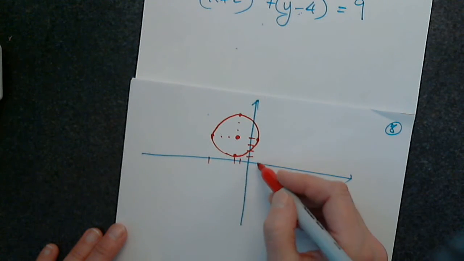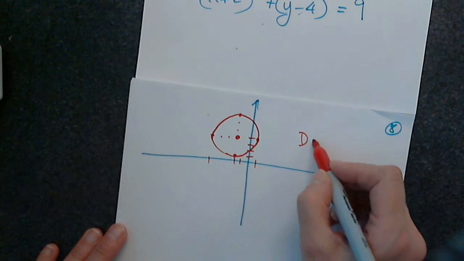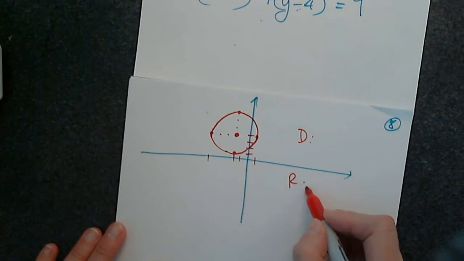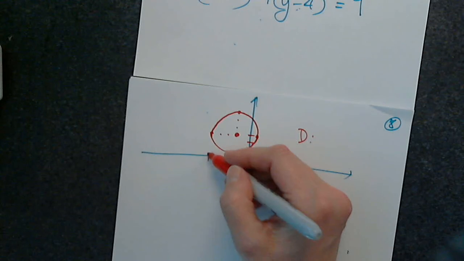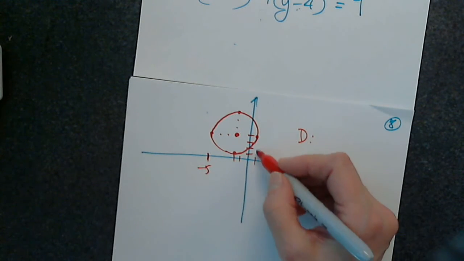Of course it's not. It's far from being perfect, but that's what it is. Now, what if I ask you to determine the domain of the circle and the range of the circle? Can you determine the domain of the circle? Yeah, you can. So what is this? -5. Excellent. And what is this? 1.